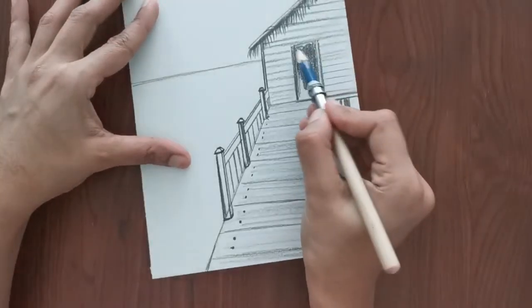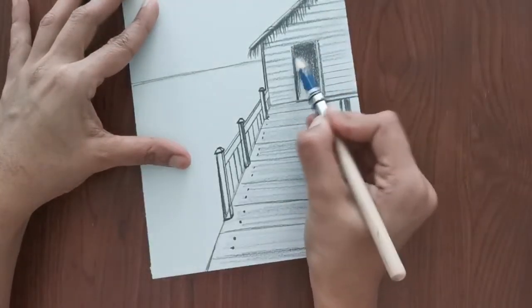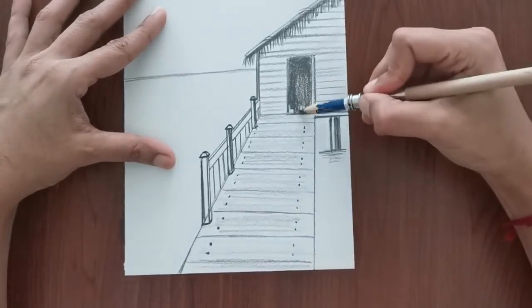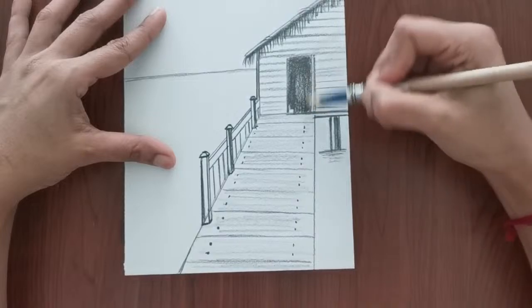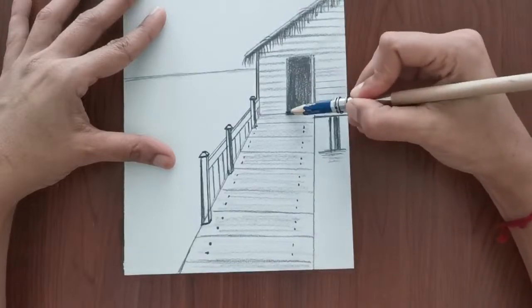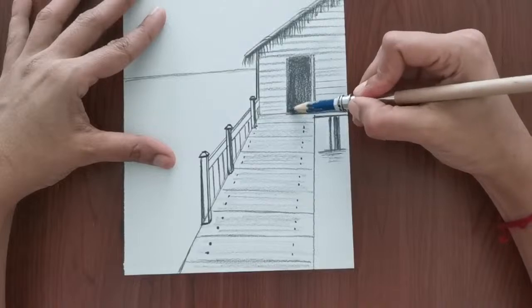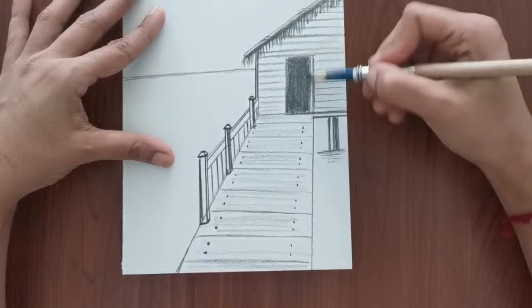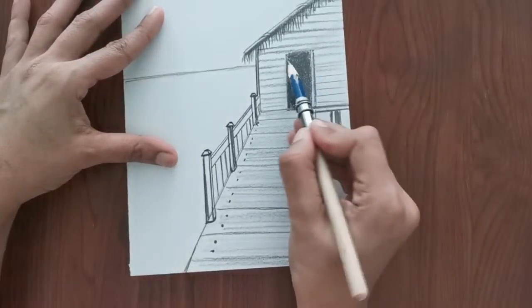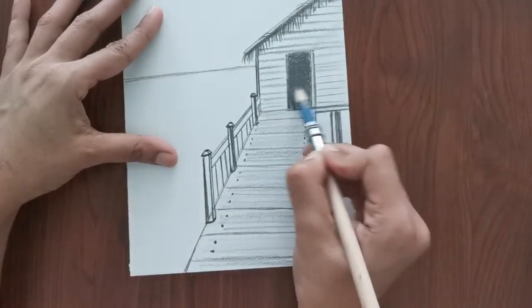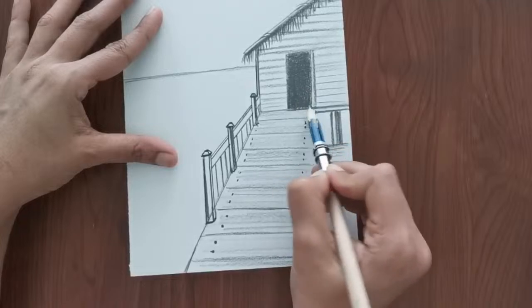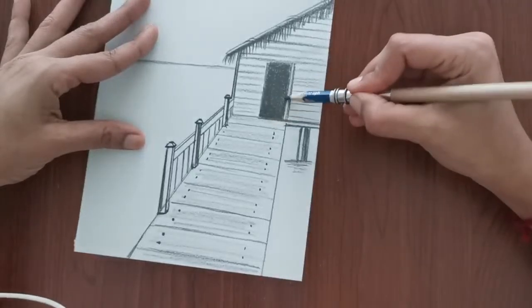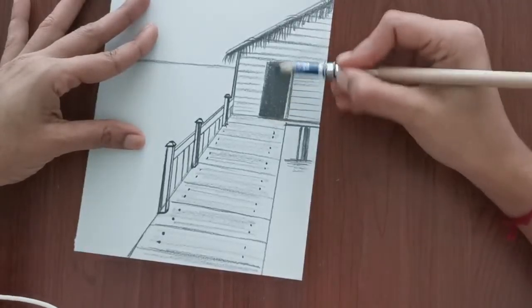We are assuming there is no door, so the inside part is very dark. Make some horizontal strokes initially. This is a tip for you to avoid showing the strokes. Initially you can do some vertical strokes, then do some horizontal strokes over that. Got it? Both of them together will make a proper filling.